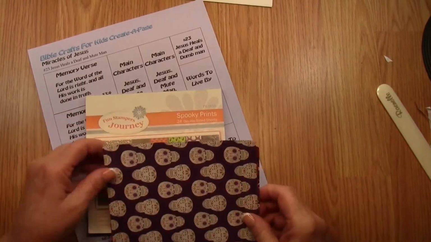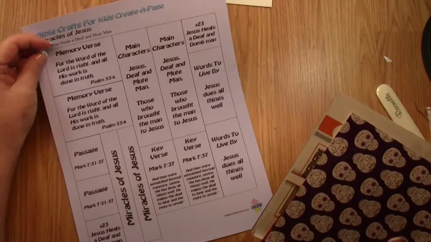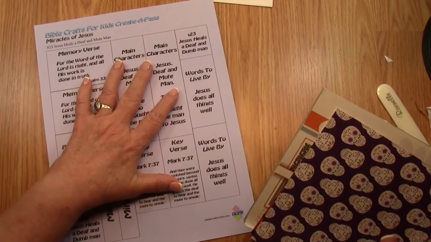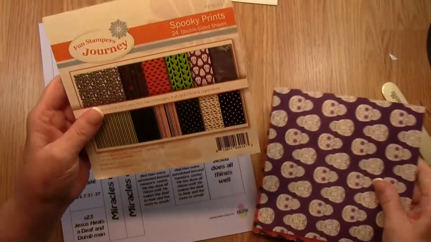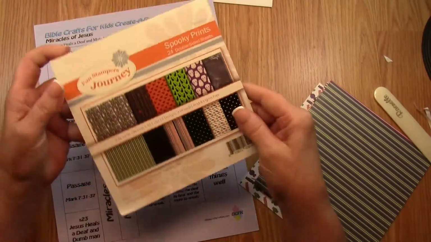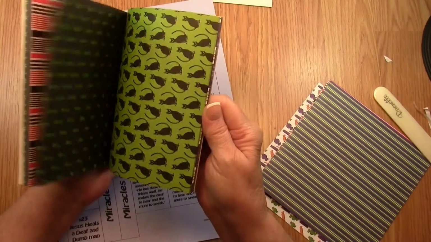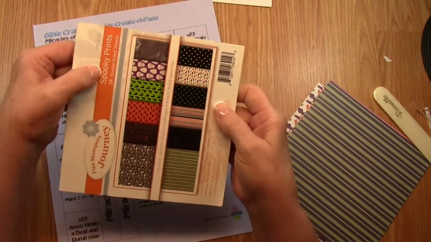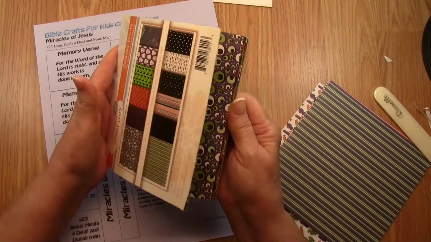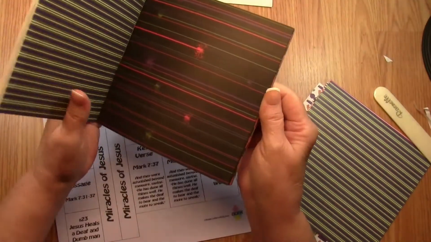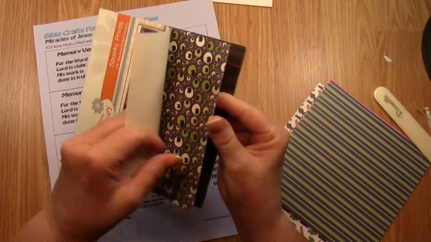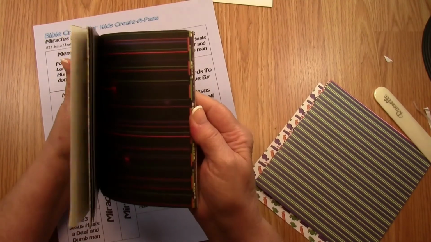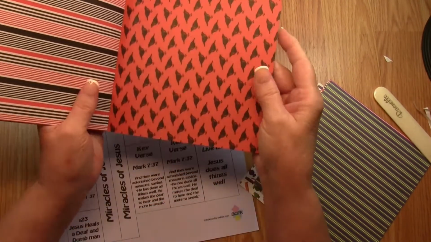And today I've printed my labels on a kind of purple sheet of paper. I have this 6x6 pad of paper called Spooky Prints, and it's all Halloween and has things like googly eyes, skulls and crossbones, and ravens.